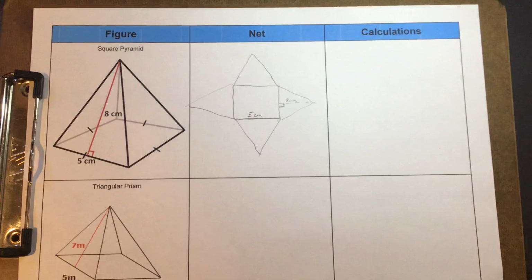Now that we've practiced with rectangular prisms and triangular prisms, this square pyramid should actually be kind of a breeze because of some of the shortcuts that we're able to take, and it makes it a little easier to unfold in my mind when you're looking at the net.